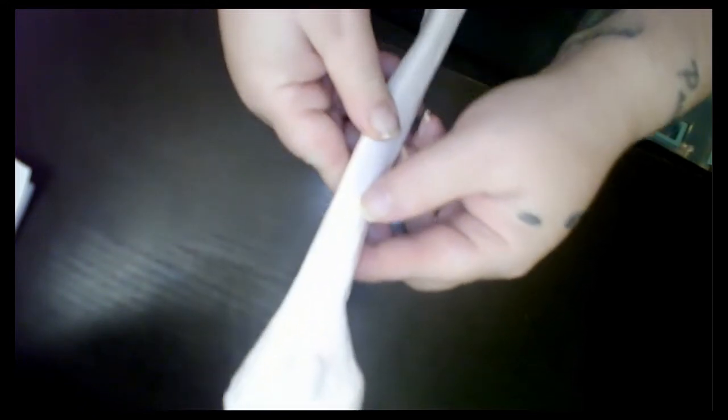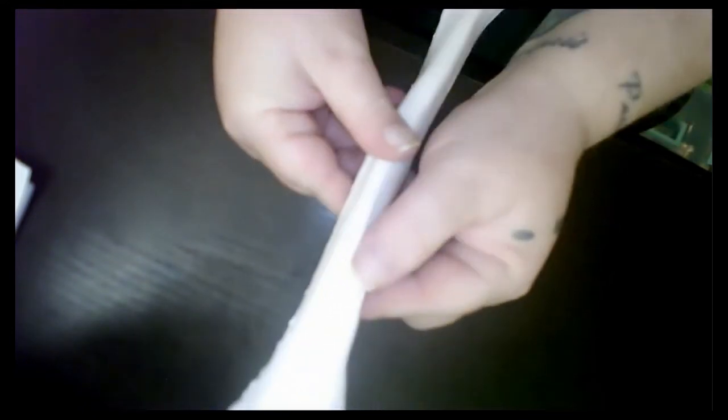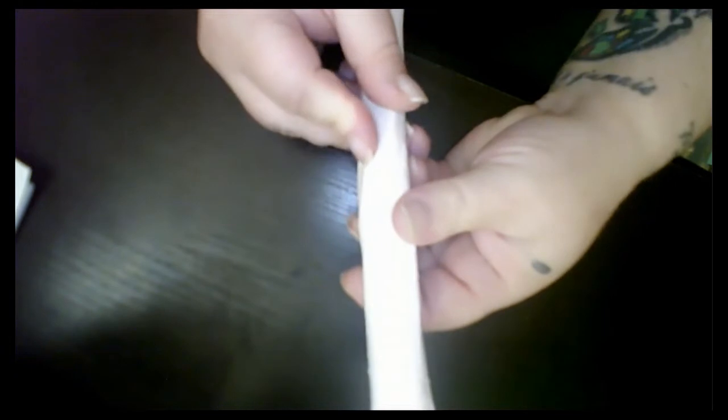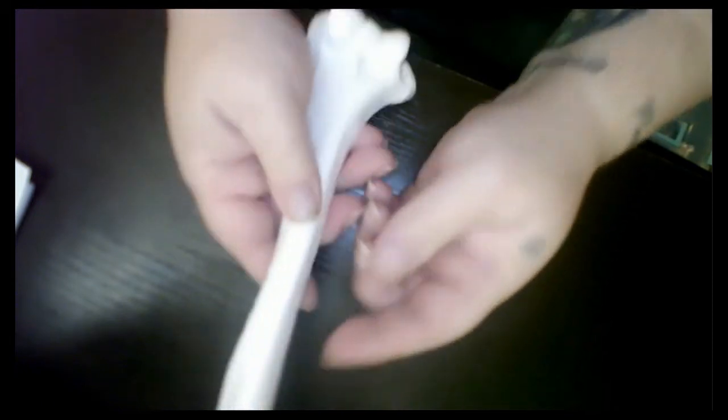Kind of see it. The specimen doesn't really show it too well. We have the deltoid tuberosity, which will become important when we deal with muscles.